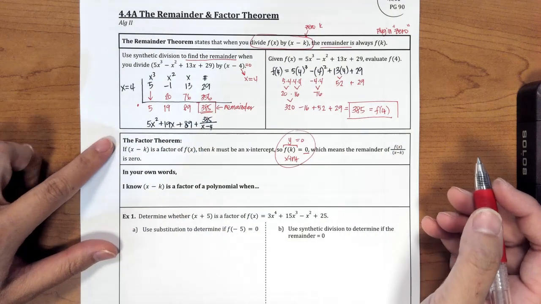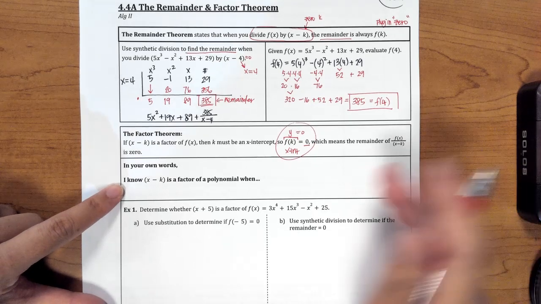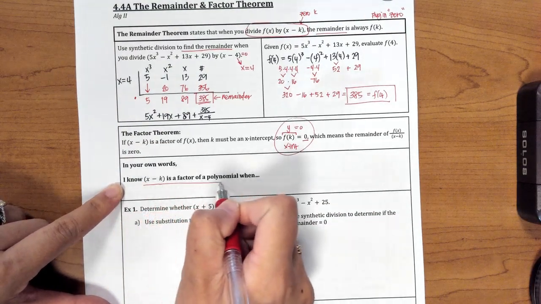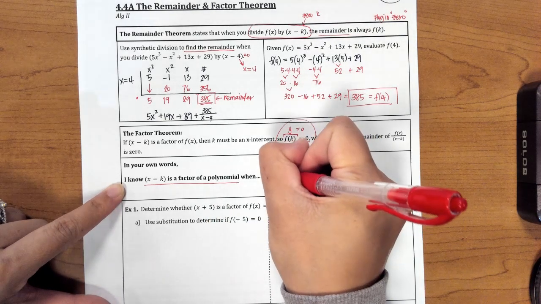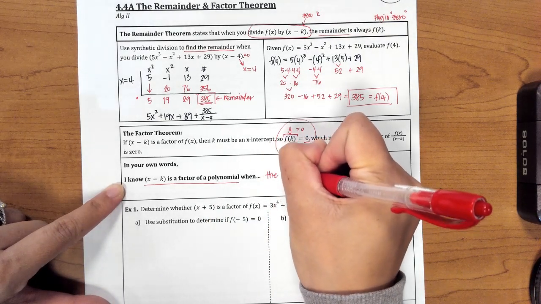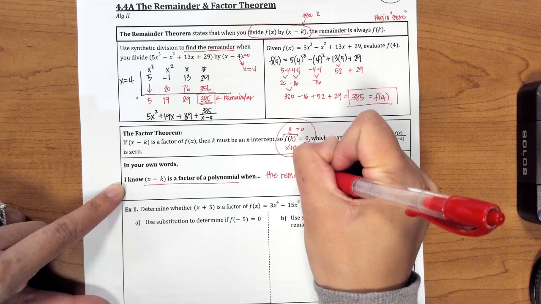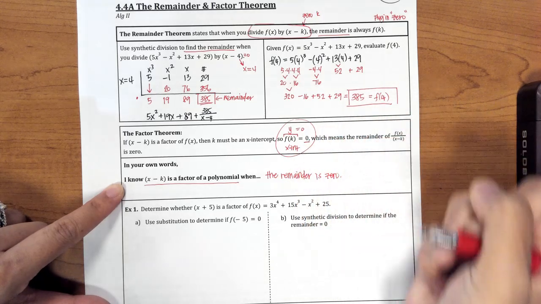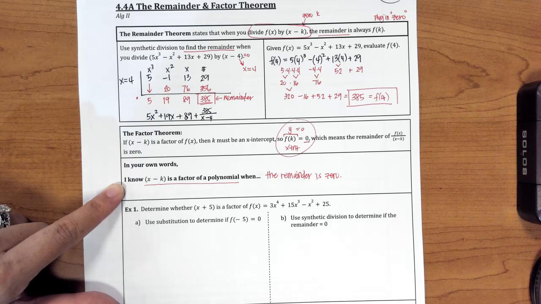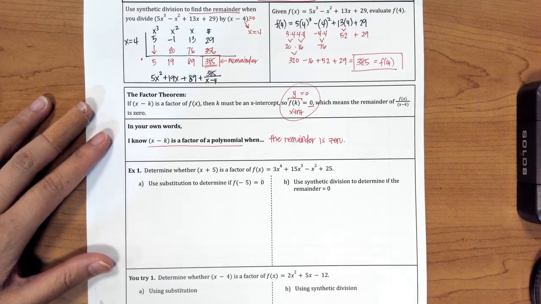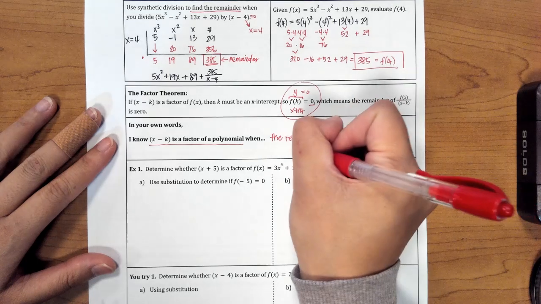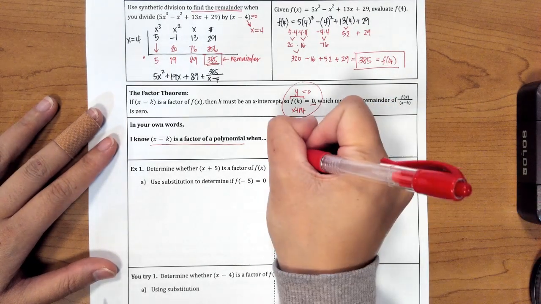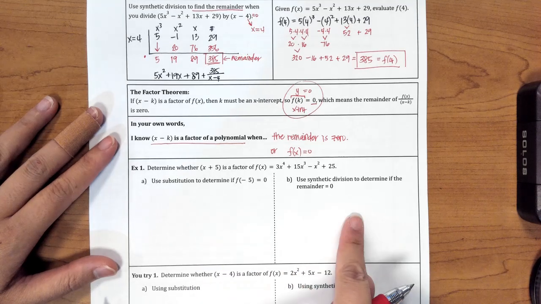So what the factor theorem states, in simplified version, is that x minus k is a factor of a polynomial when the remainder is 0, or f of x equals 0. Okay.